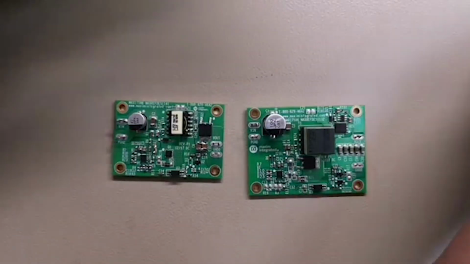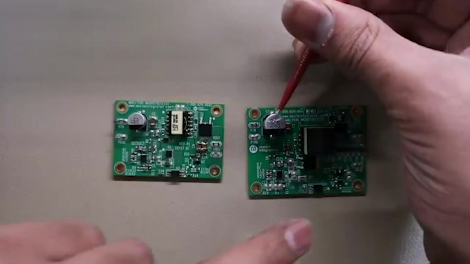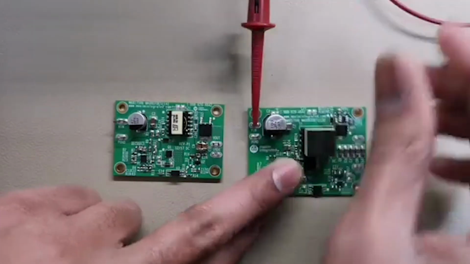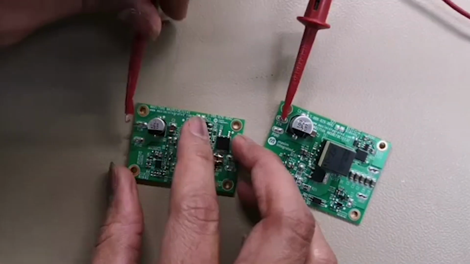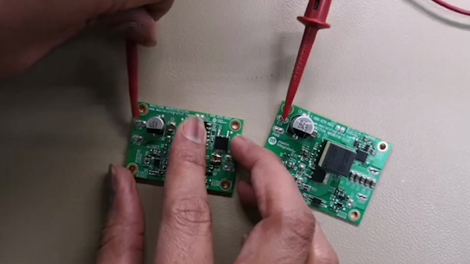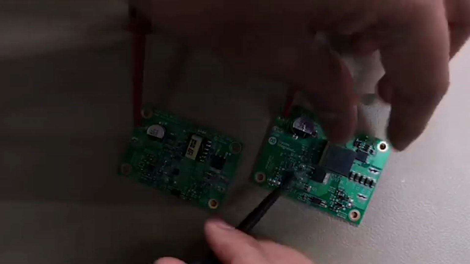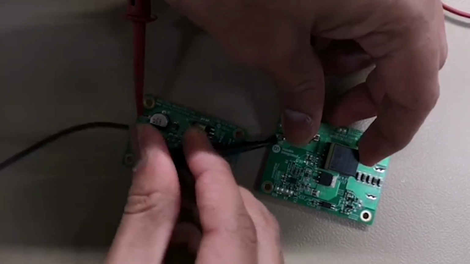Now, we have a common input for both of the boards, so we are going to test the boards at the same input voltage. Vin goes to the Vin of MaxRef-1141 and the common ground input of both boards.